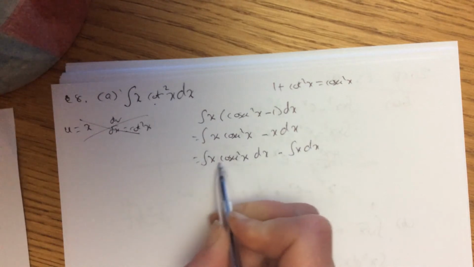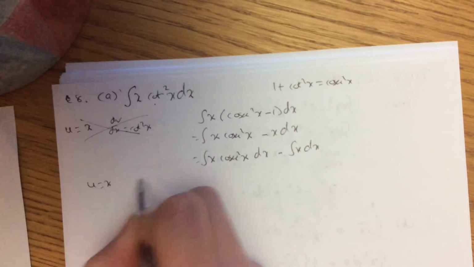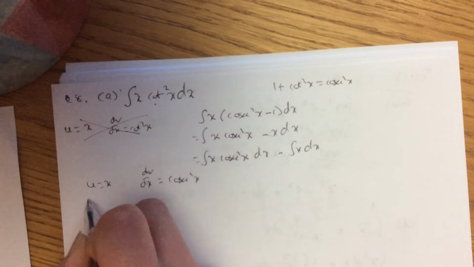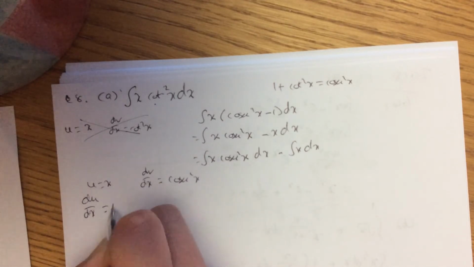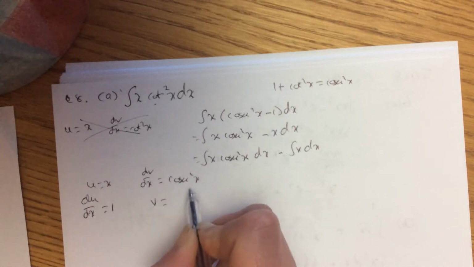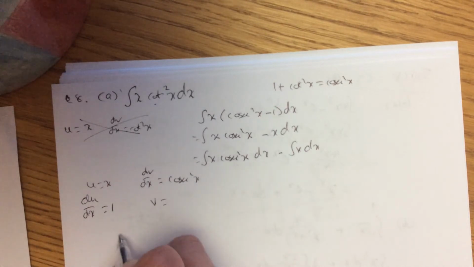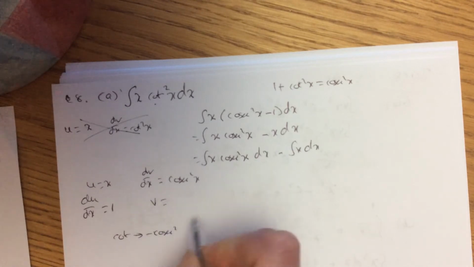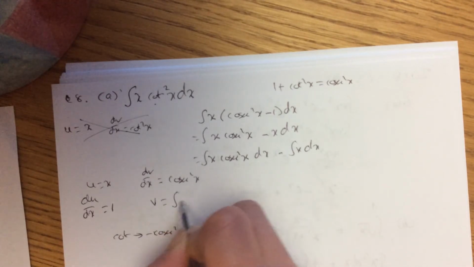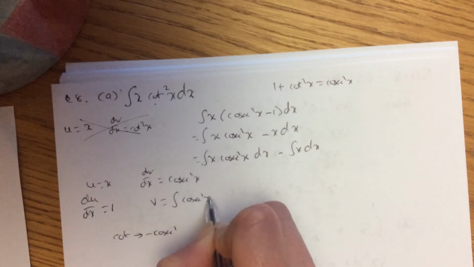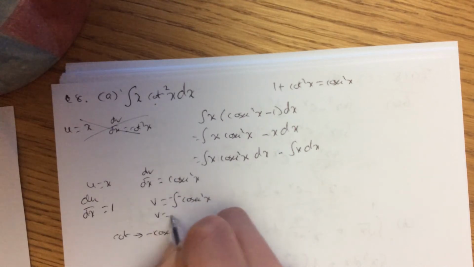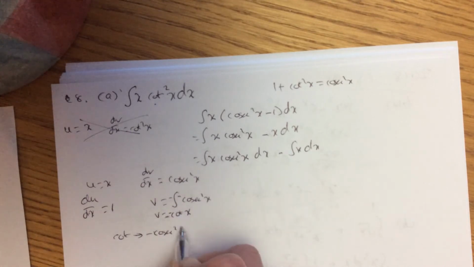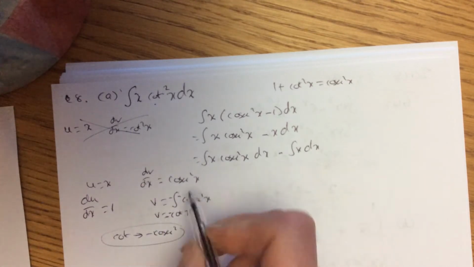I'm going to use integration by parts here. U is x, dv by dx is cosec squared x. Differentiating this, you get 1. Now, cosec squared, where does it come from? Well, cot goes to minus cosec squared. So I'm going to integrate this back, but I must have a minus in front, and it will go back to cot x. And I've still got that minus outside the integral sign. So it's quite tricky there.